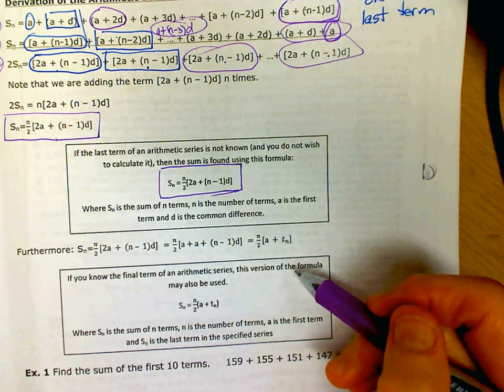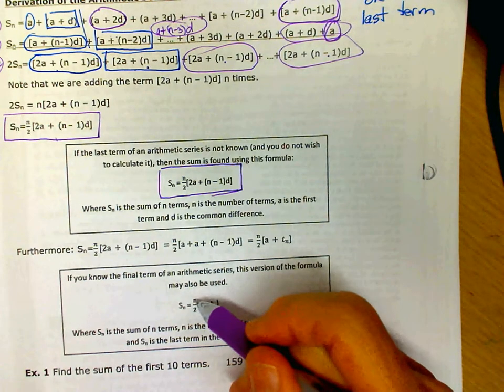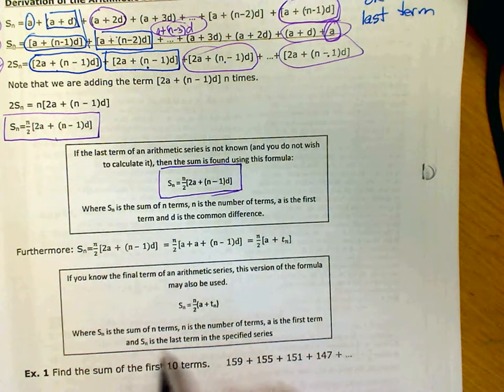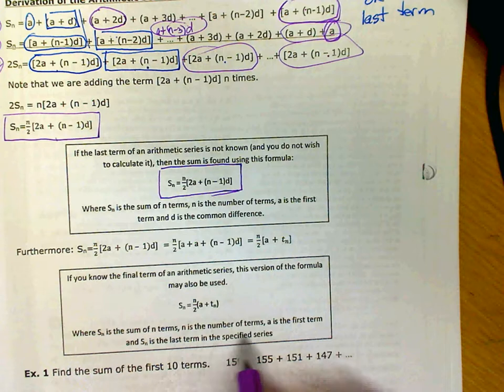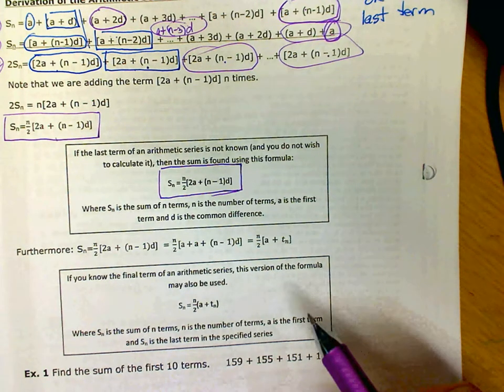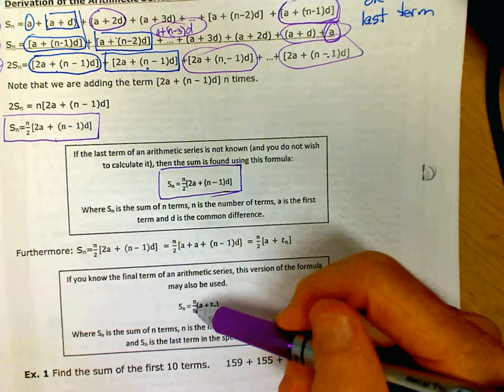Now there's another version of this formula where Sn equals n over 2 times a plus tn, where Sn is the sum of n terms, n is the number of the terms, a is the first term, and tn is the last term. How do we get from there to there? Well, watch.